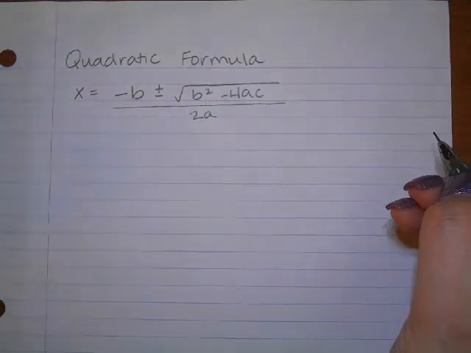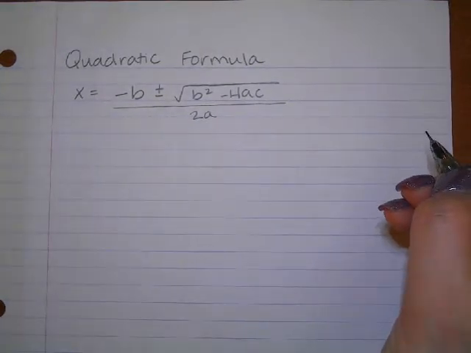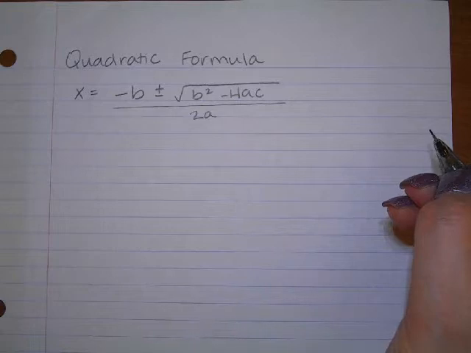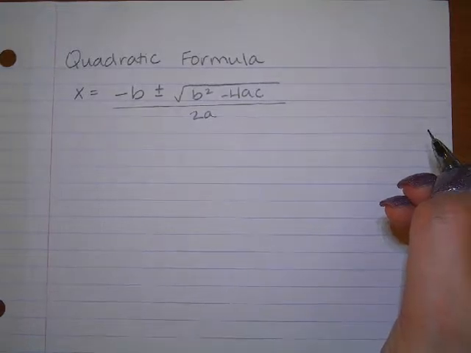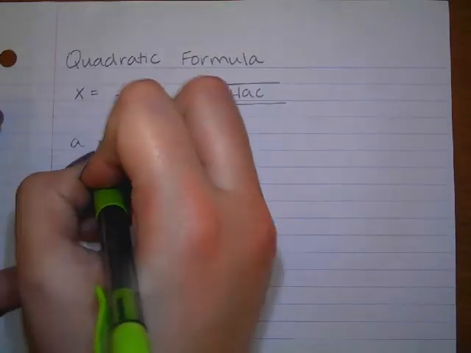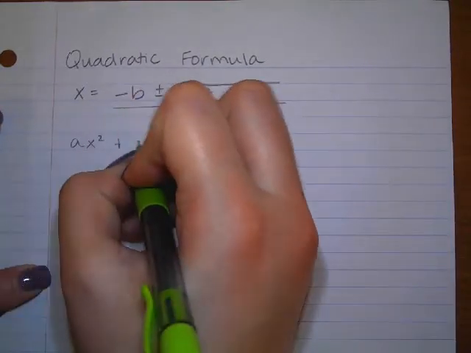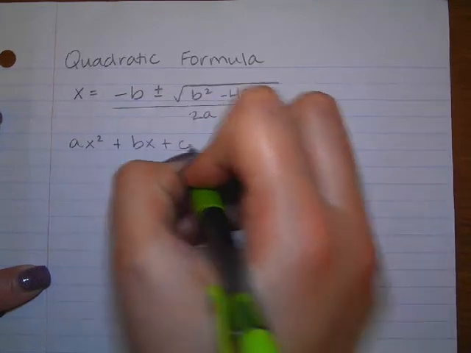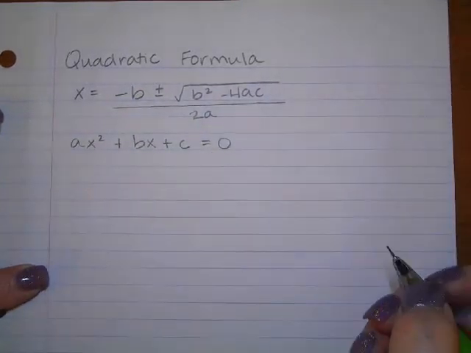And those letters come from a quadratic if it's written in standard form. Standard form means that everything's on one side and it equals 0. So the first step for the quadratic formula is exactly the same as the first step when you solve by factoring. You want it to equal 0. So ax squared plus bx plus c equals 0.